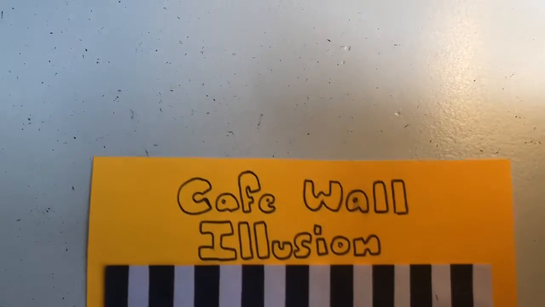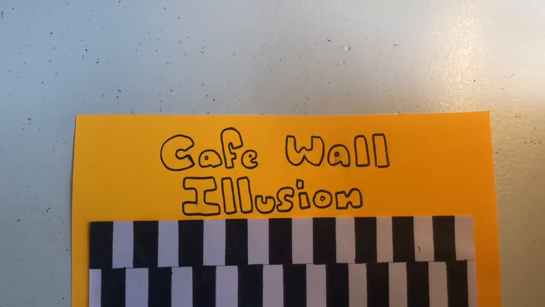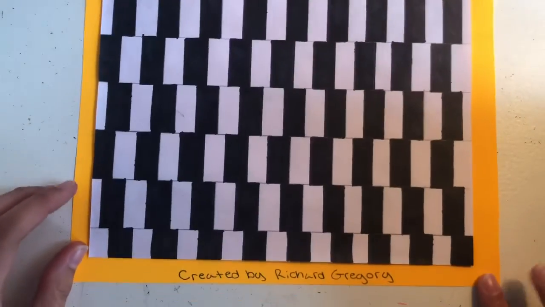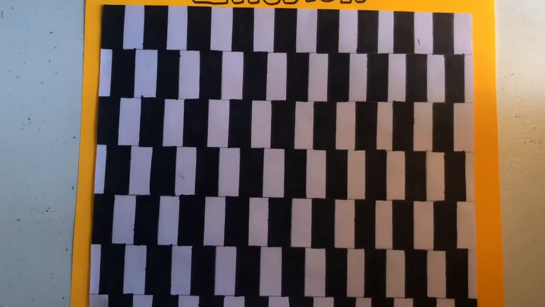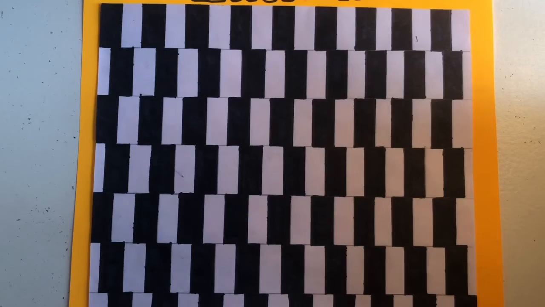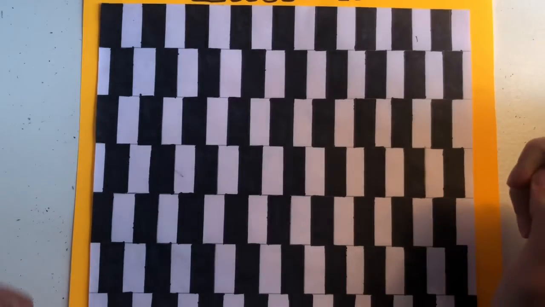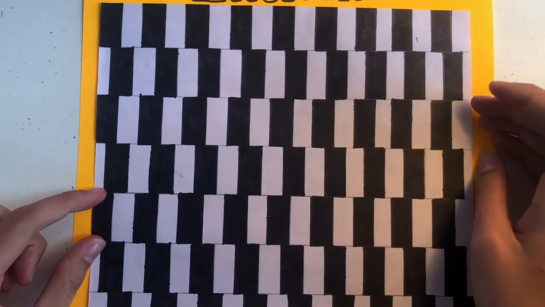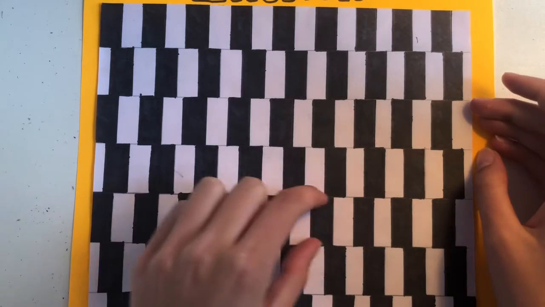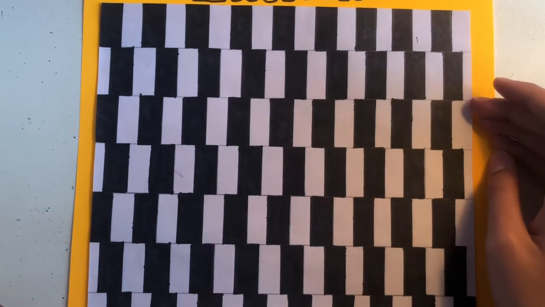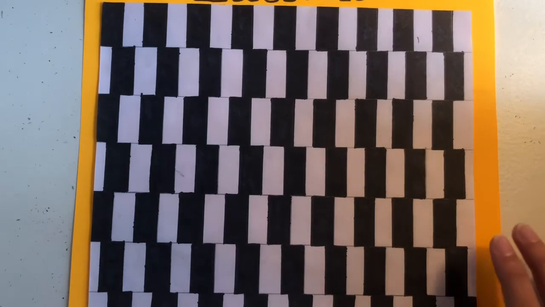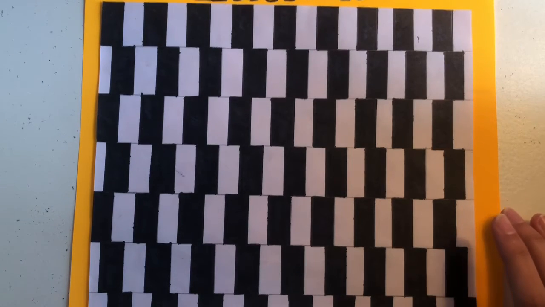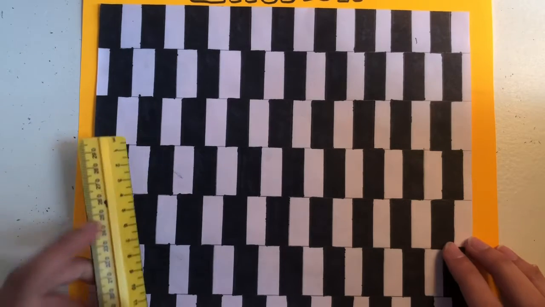Next, we have the cafe wall illusion, created by Richard Gregory. Okay. What do you see when you look at the visual? It may appear to you that each row of black and white quadrilaterals slants. However, the rows are parallel to each other. We can determine that the rows are parallel by measuring the distance between the top and the bottom of a row.